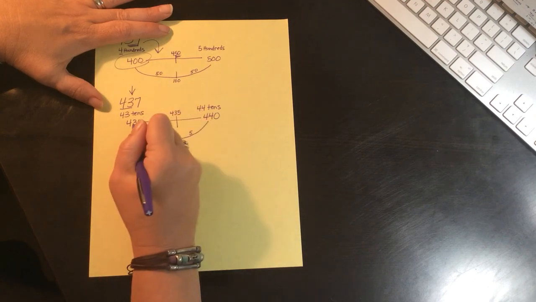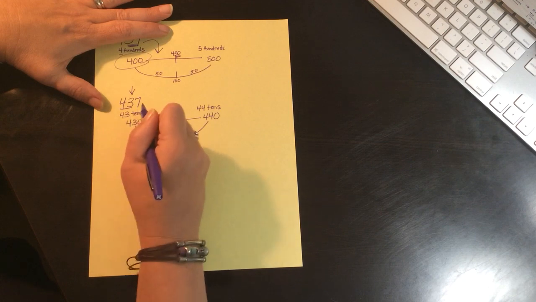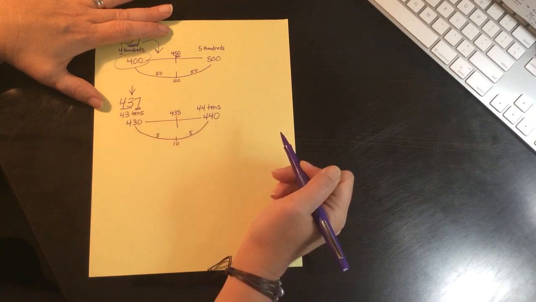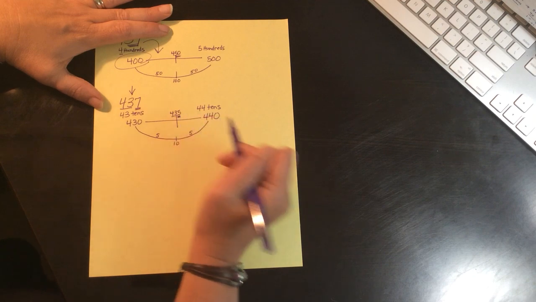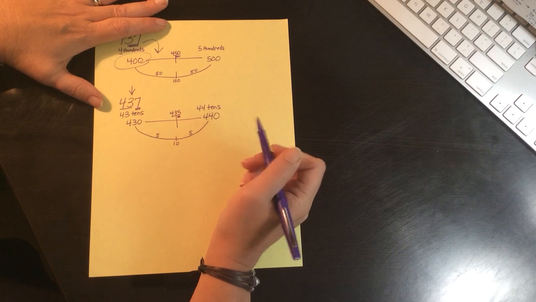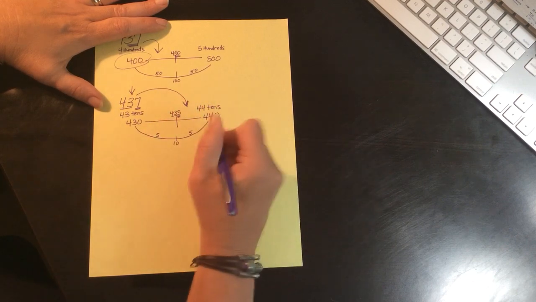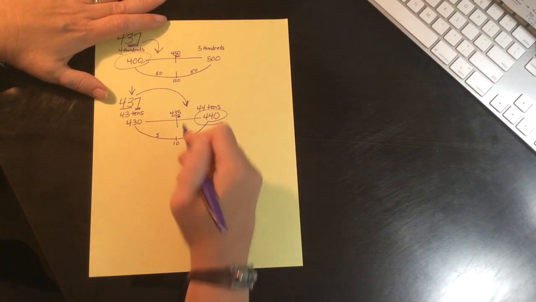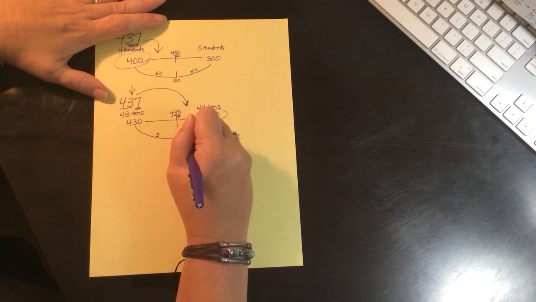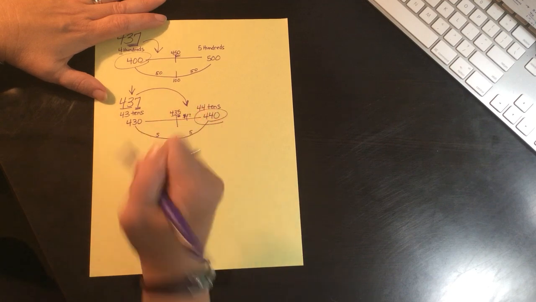And now I know I'm rounding to the tens. I have 43 tens and 7 ones. The midpoint is 43 tens and 5 ones. I have at least half. So this number falls on this side of the number line, which means I round it to 440, since 437 would be closer to 440 than it is to 430.